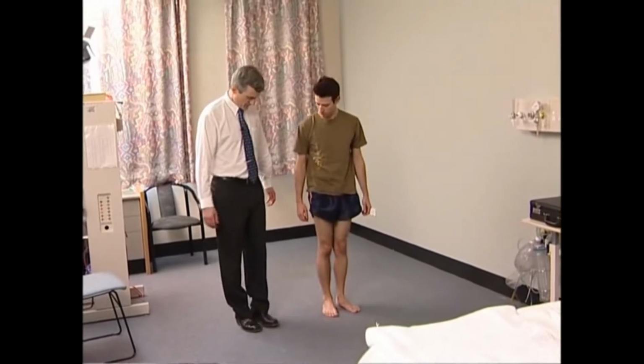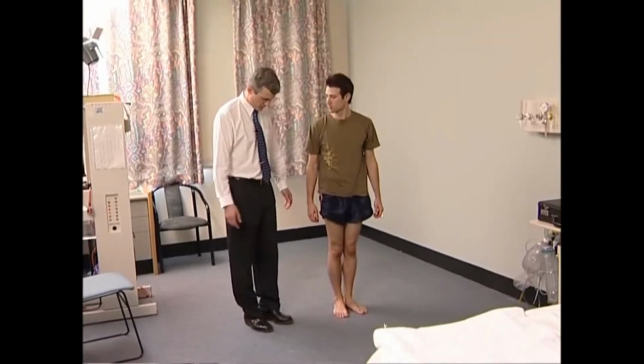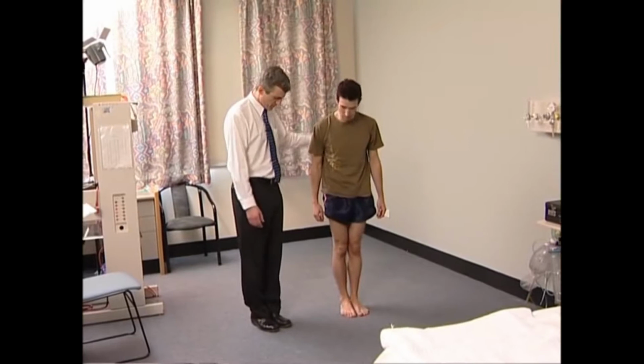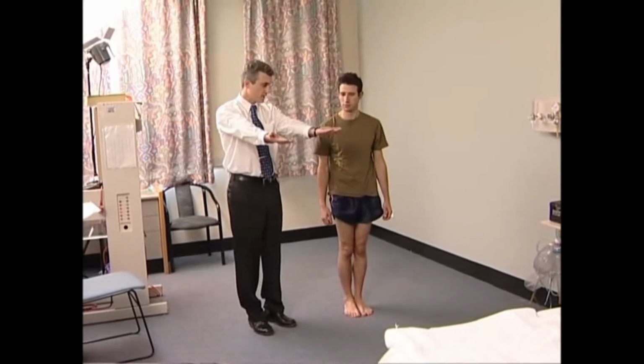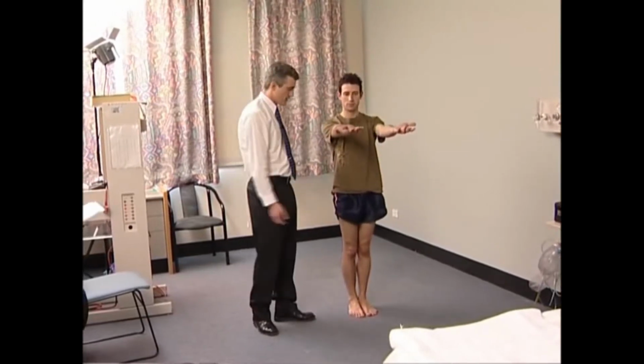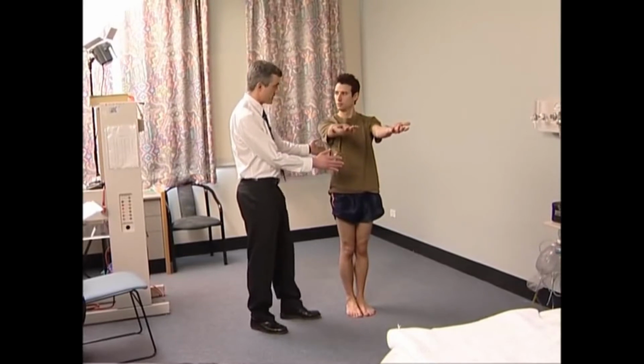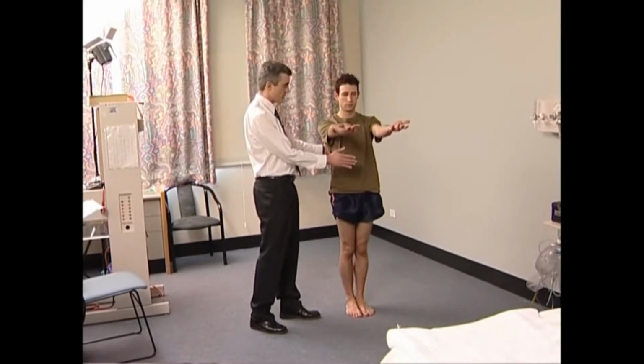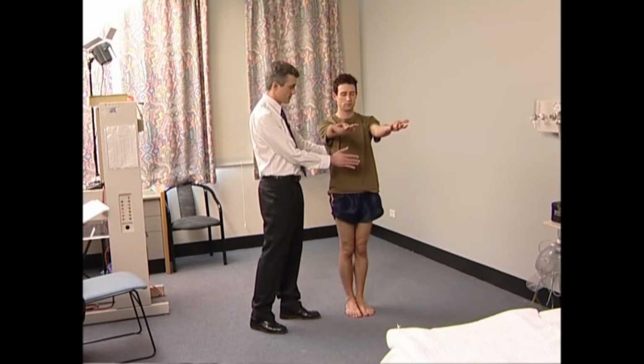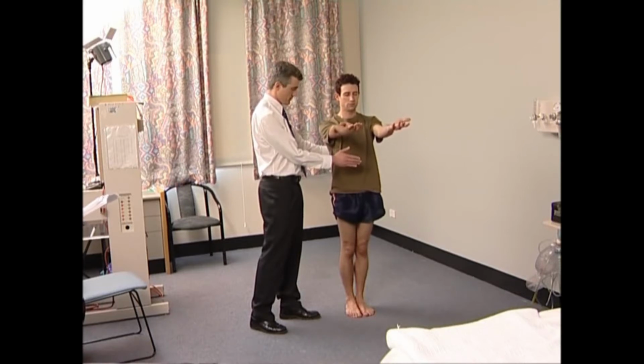Stand close enough to the patient to steady him or her if necessary. Put your feet completely together like that. Good. And your hands straight out like that with the palms up. Now I'll be close in case you become unsteady. Slight swaying is normal, but marked unsteadiness when the eyes are open suggests cerebellar or vestibular disease. Romberg sign is positive if unsteadiness increases markedly when the eyes are closed. It is a sign of proprioceptive loss.